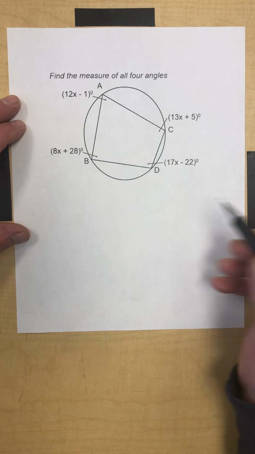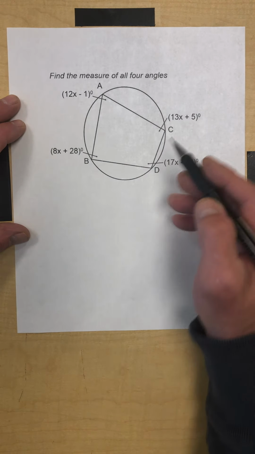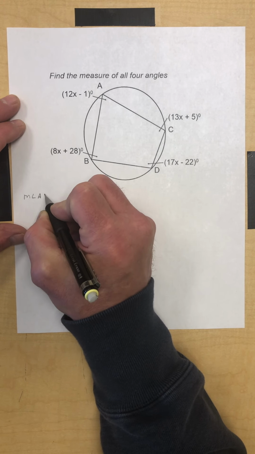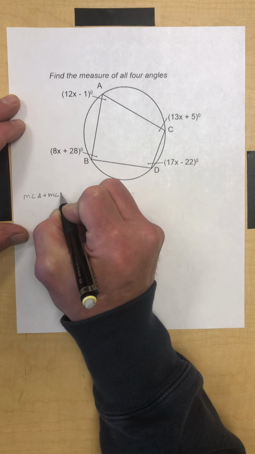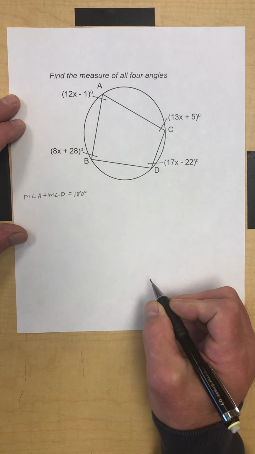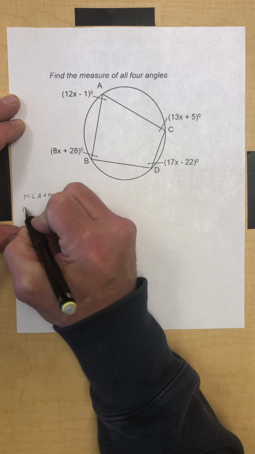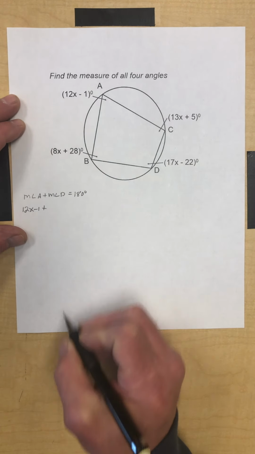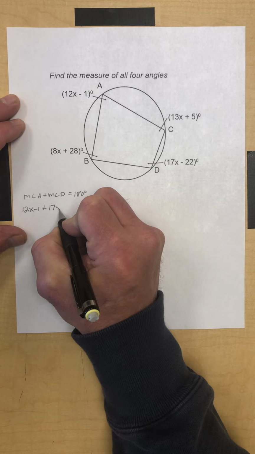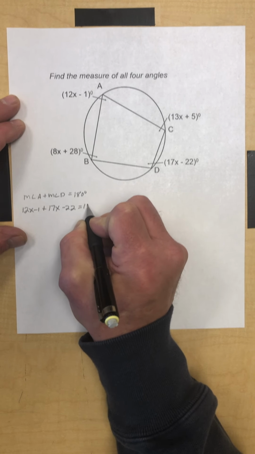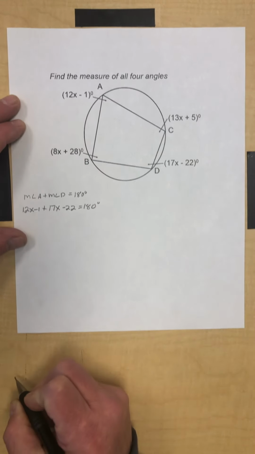I'm going to start with angles A and D. We know that the measure of angle A plus the measure of angle D has to be 180 degrees. The measure of angle A is 12x minus 1. The measure of angle D is 17x minus 22. And when we add those together, we have to get 180 degrees.